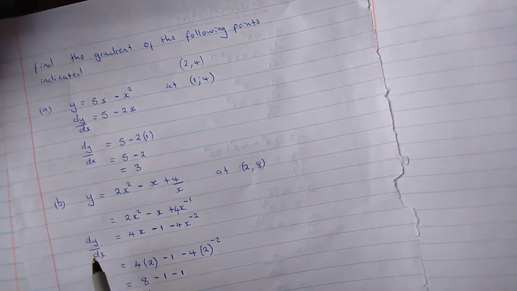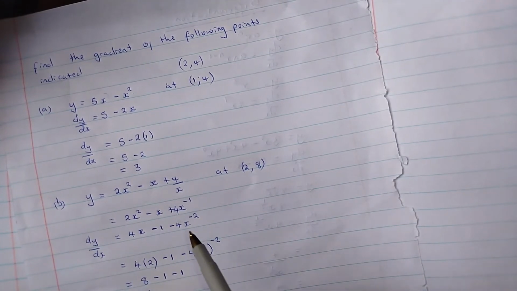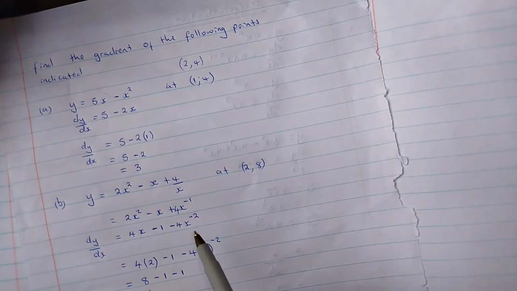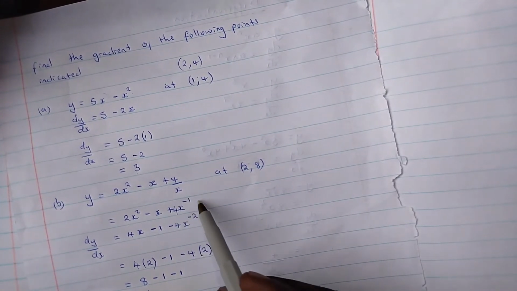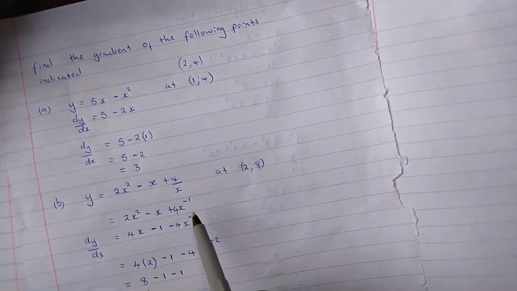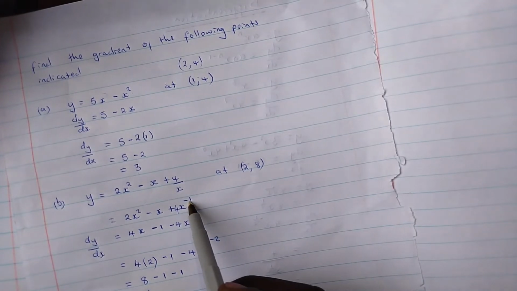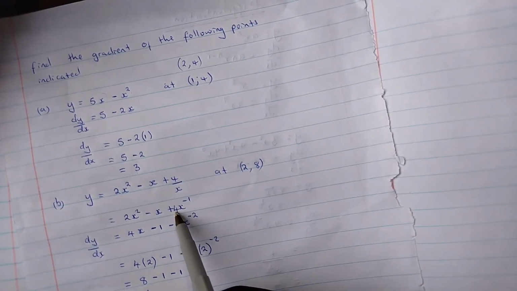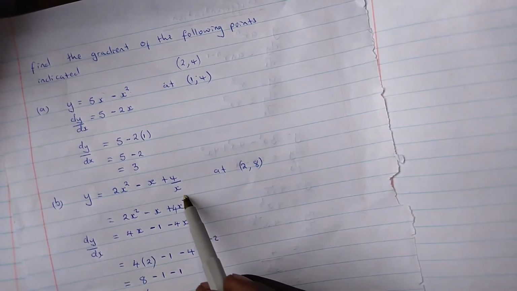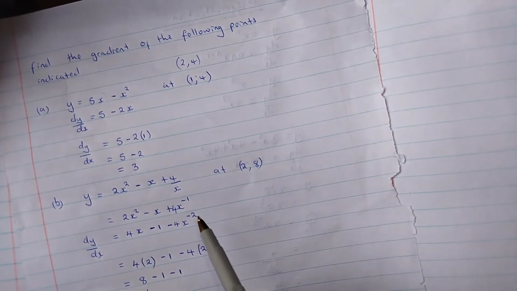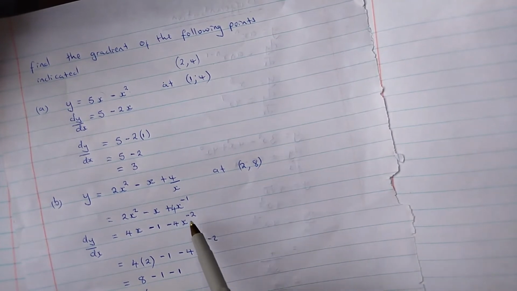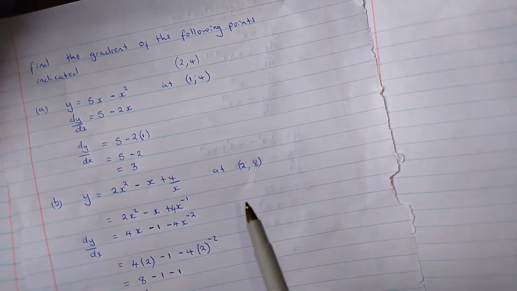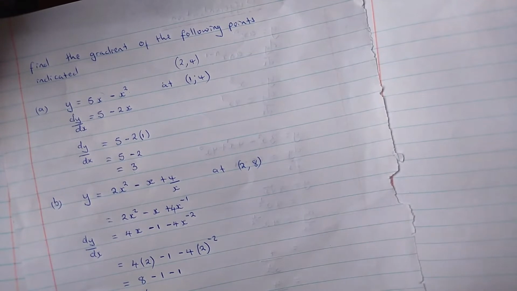So dy/dx is equal to, now if we differentiate here, we get 4x. Then if we differentiate minus x, we get minus 1. Now how do we differentiate this term? We bring down the minus 1. So minus 1 times minus 4, we get minus 4. Then we subtract 1 from the power. So if we subtract 1 from minus 1, we get minus 2. So this is our derivative.